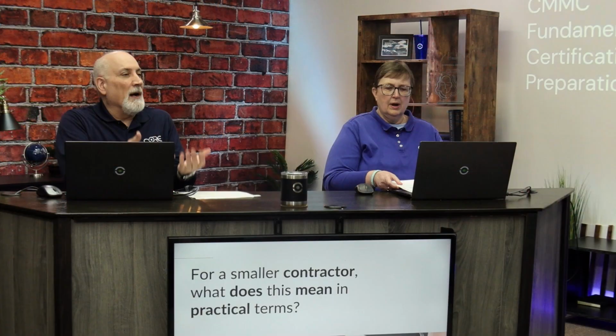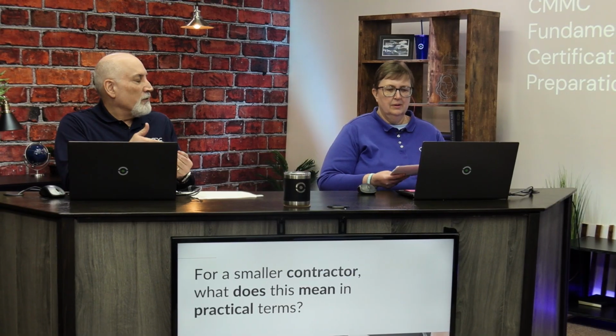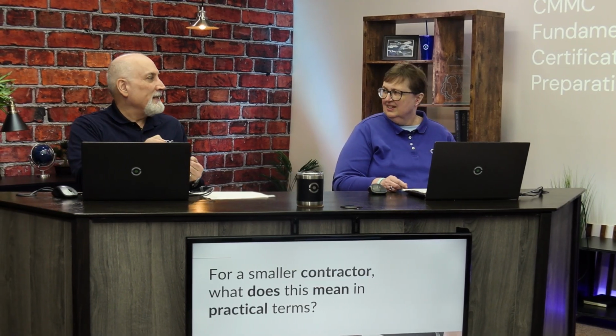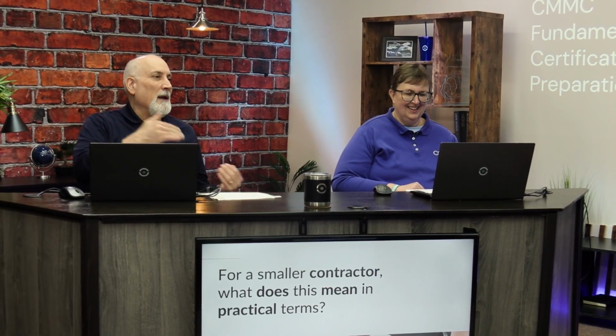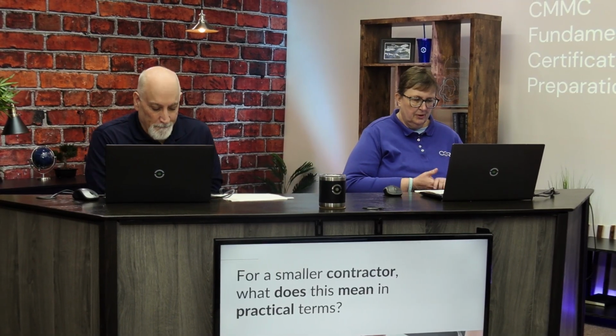It serves the same purpose in phase 1 because that's the requirement. But as soon as it's required that you have a third party do the assessment, now that's the requirement. In both cases, you're assessing against the same standard. Same criteria. Good. All right, hopefully that helped.